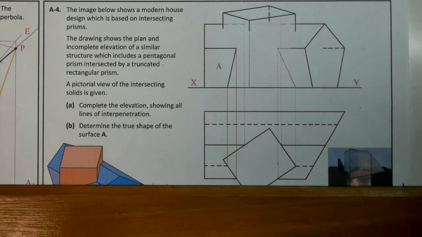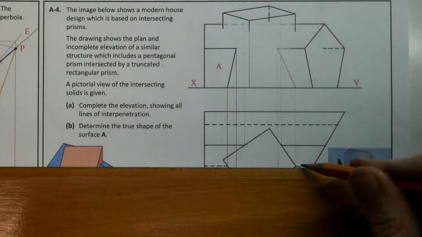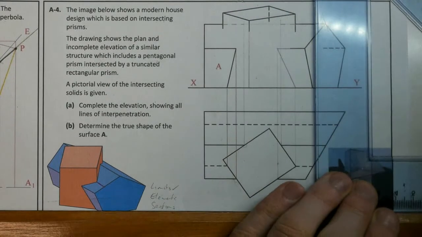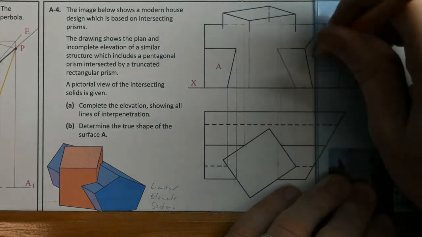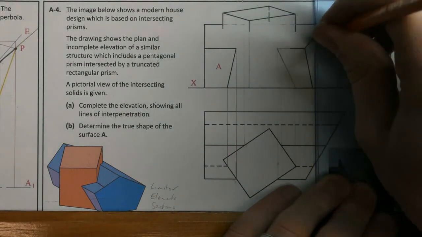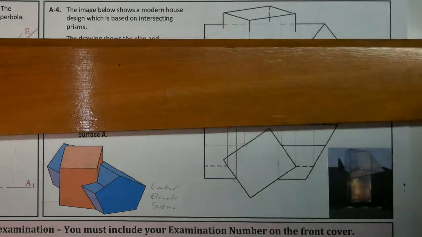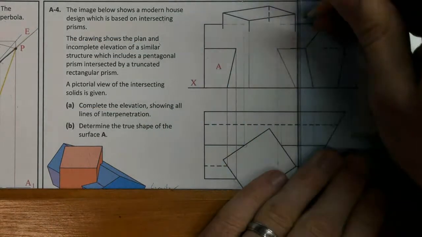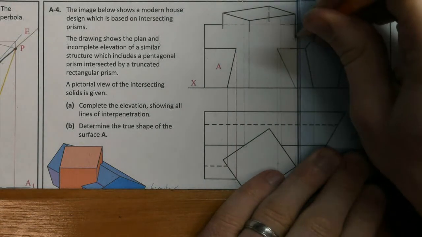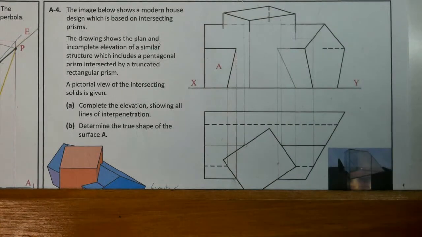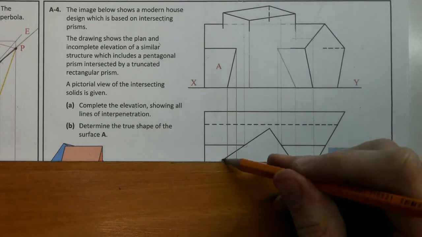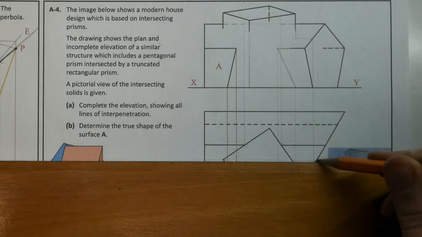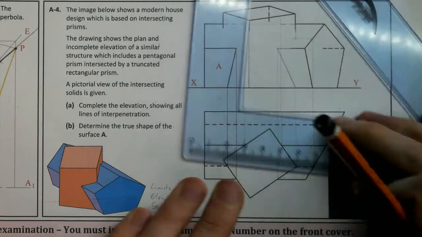So I'll start here with this one, comes to there, and I can project that straight up onto my surface, onto my edge. Okay, and that can come across to match up with this edge. Next, another straight line element for here, resting on that top surface.